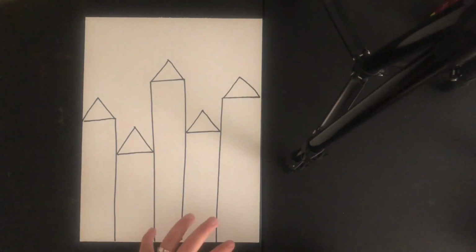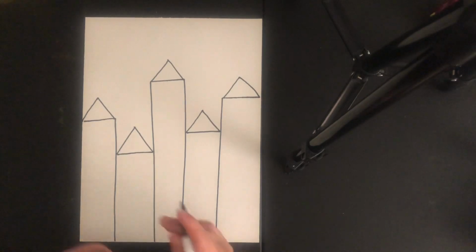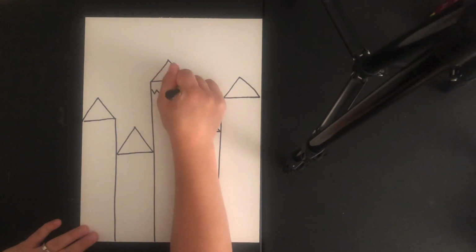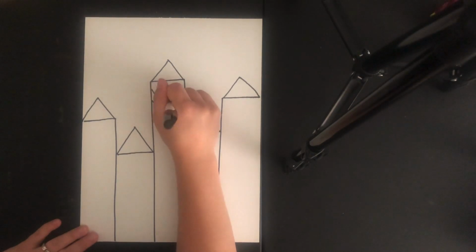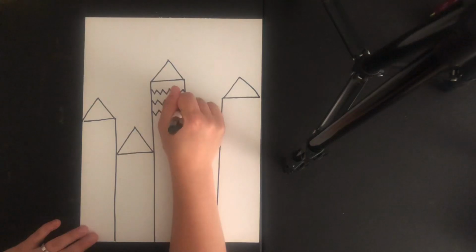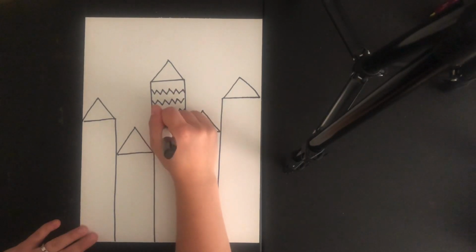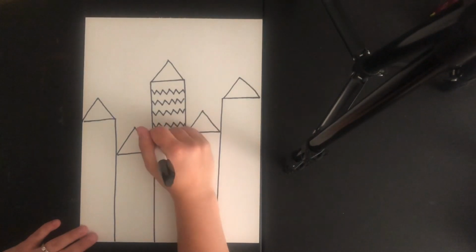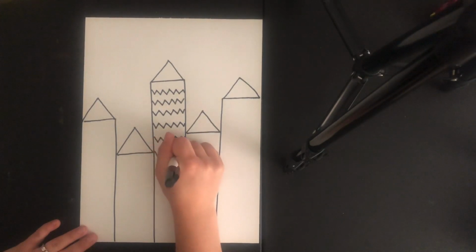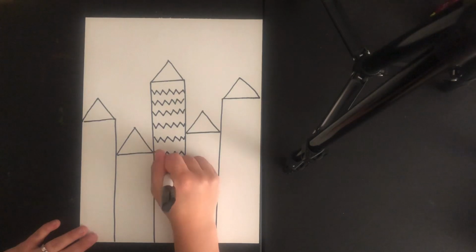And now that I have my buildings, I'm going to go in and add all these patterns and designs using my black marker because I want this to just be black and white. My background behind my cityscape will be colorful. So this is a zigzag line. You can use zigzag lines, pretty much any kind of line and design that you can think of.